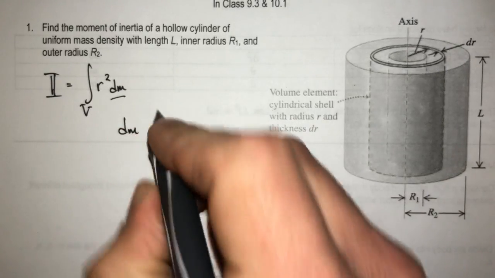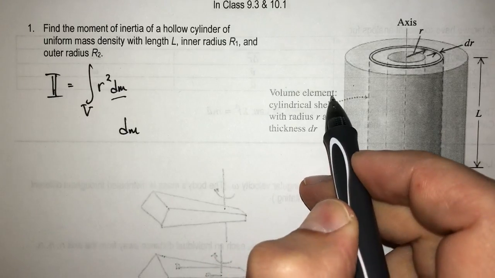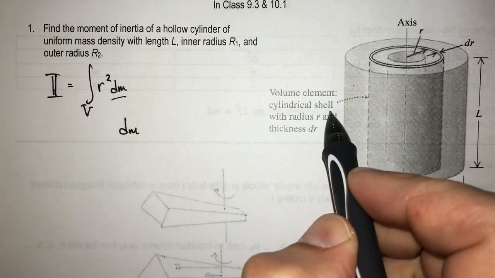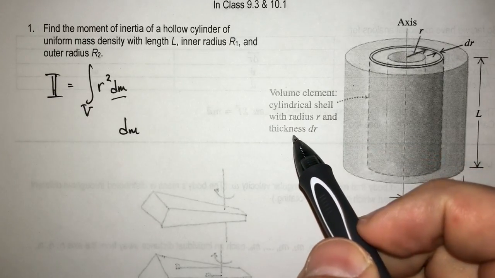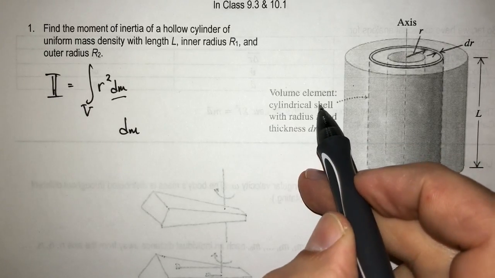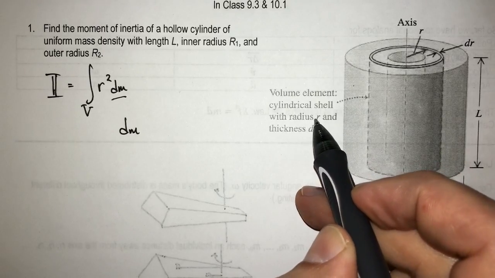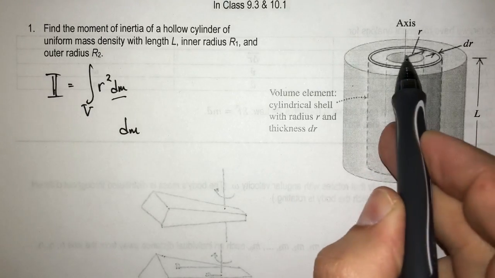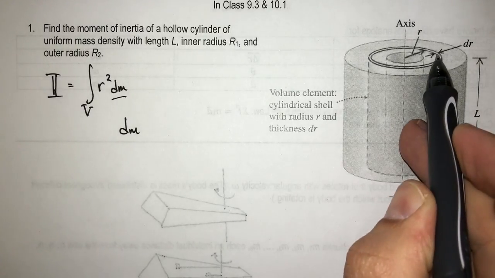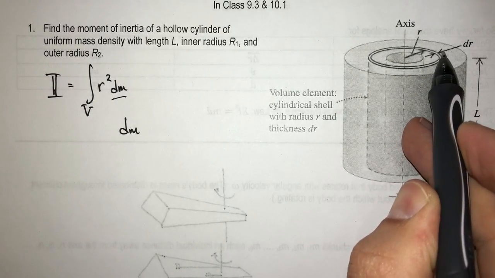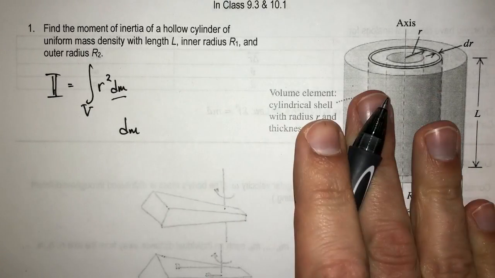Now, the problem gives us a hint. It says the volume element we're talking about is a cylindrical shell. So like the label on a soup can, or the label on a soda bottle, with some radius r and some thickness dr. So imagine we cut this label off the can and we rolled it out in front of us.